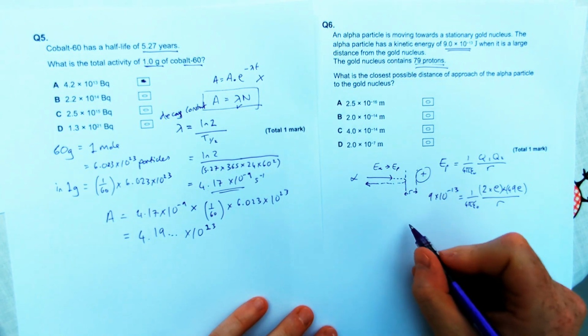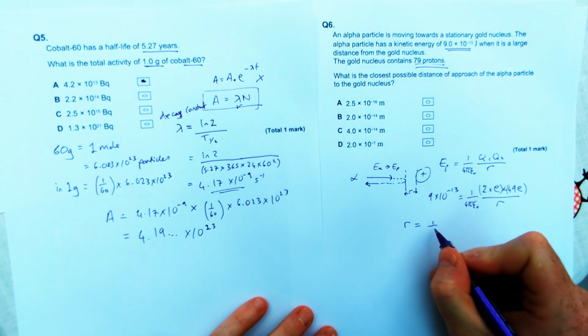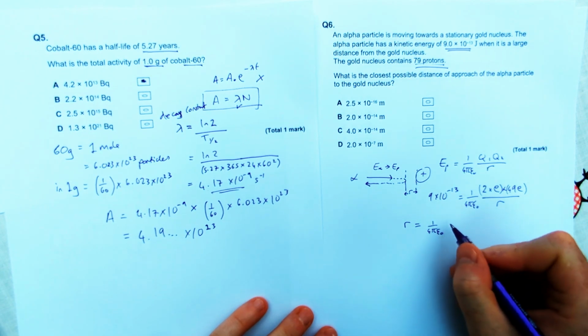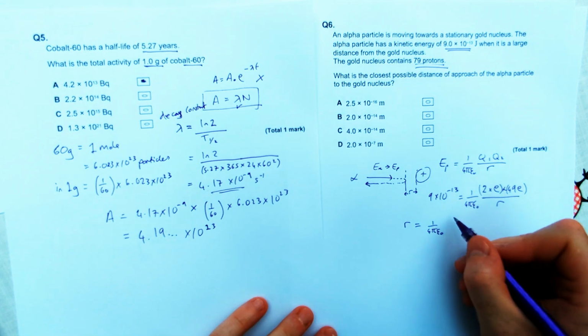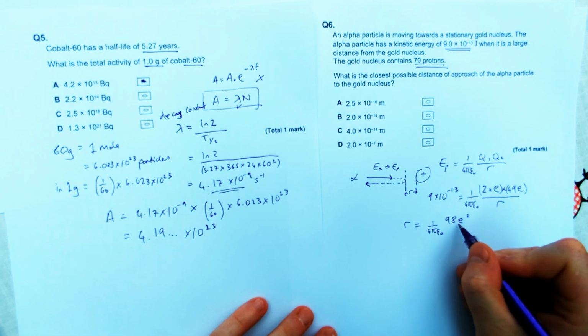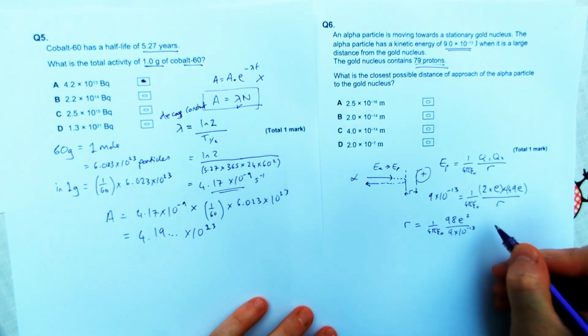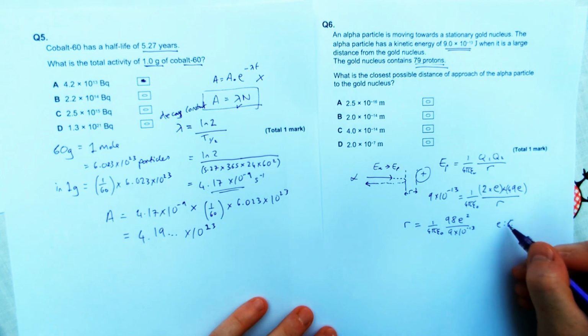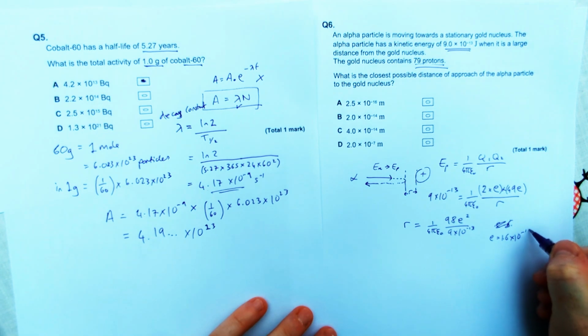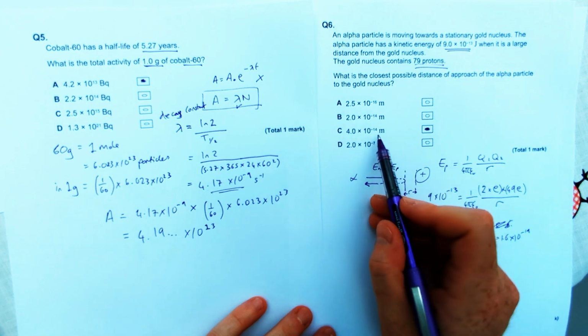If we arrange all this for R, to put all our values on this side versus the other side, we're going to have 1 over 4 pi epsilon 0, and this time we've now got, leaving it in simple form, 2 times 49 is 98 E squared, so that's 1.6 times 10 to the minus 19 in over here. If we are able to finish off this sum, we should find the closest approach is going to be closest to this value here, 10 to the minus 14.